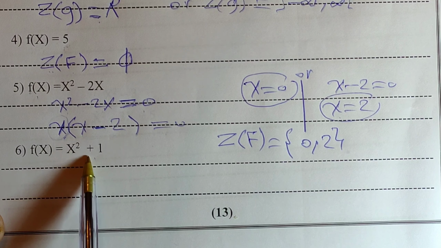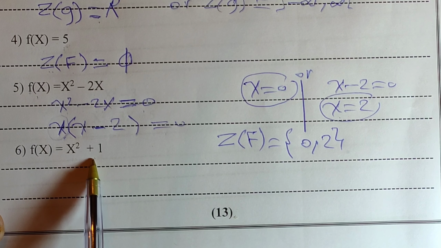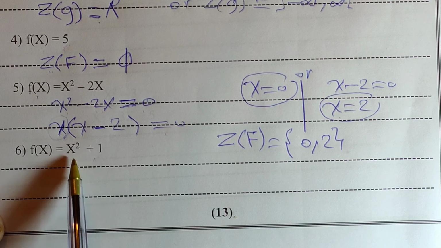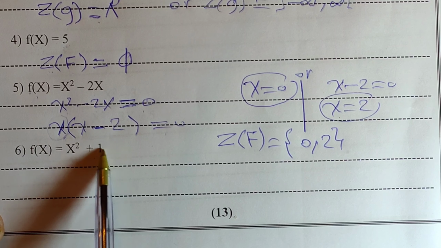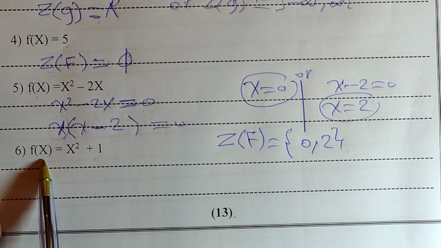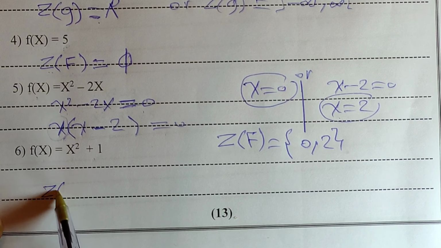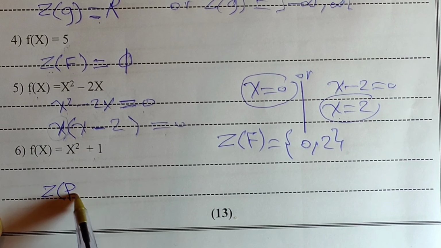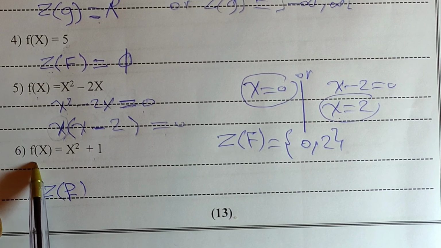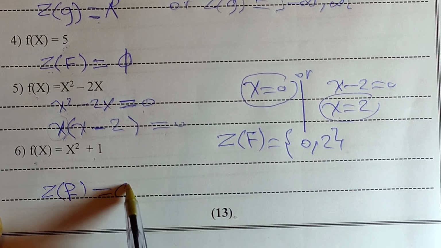Okay, x power 2 plus 1, it's impossible to make it 0. If you substitute x with any real number, the answer here, it's impossible to be 0. Okay, so I can write here that z of f, or set of zeros of this function, equal empty set.